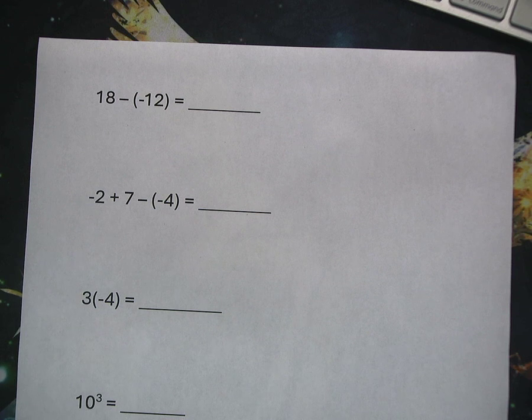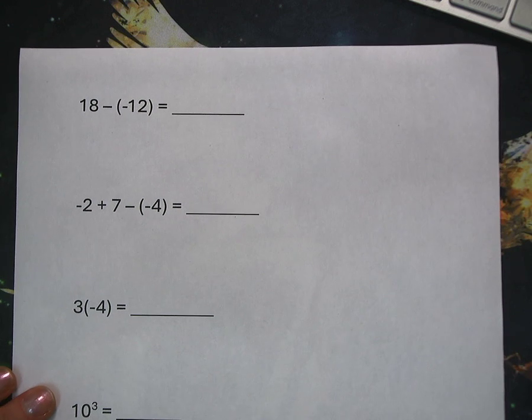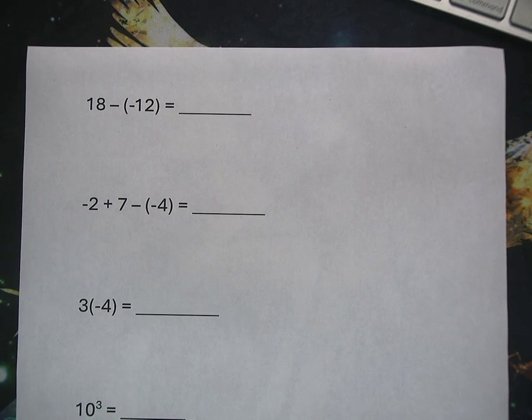All right, we're going to refresh our memories on integers and order of operations really quickly. We're mostly going to focus on the strategies that we're going to use when we see these types of problems.